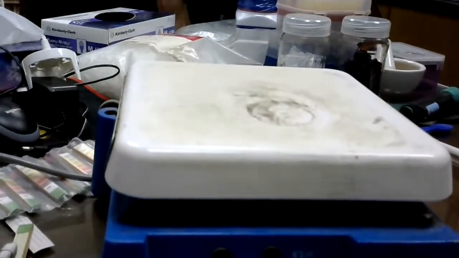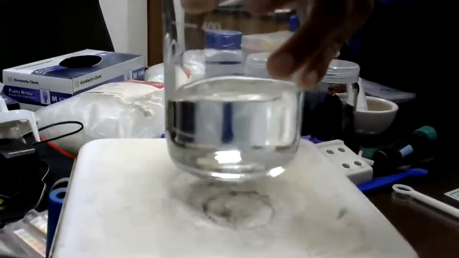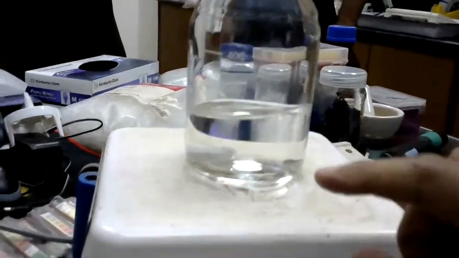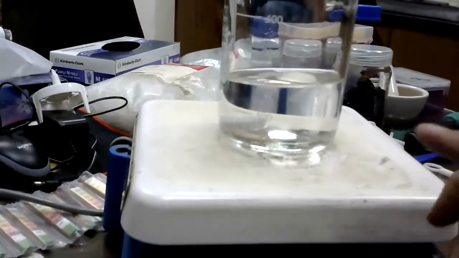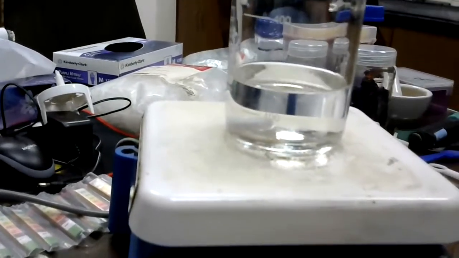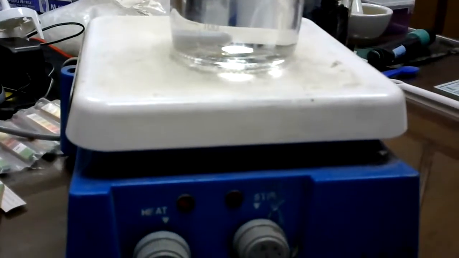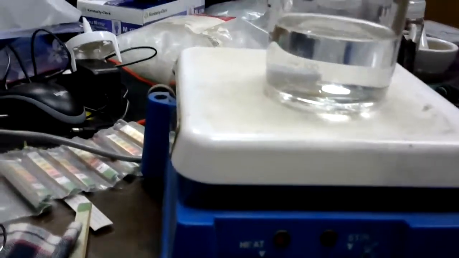And if you don't want to heat, don't switch the heater on. If you want to heat, then put the heater on, or if you want to stir without heating, don't switch on the heater, simply do the stirring. So, hot plate with stirrer.